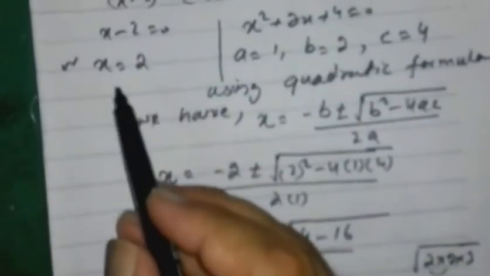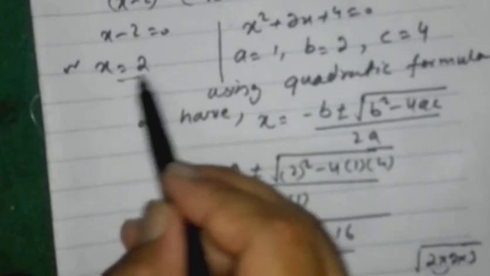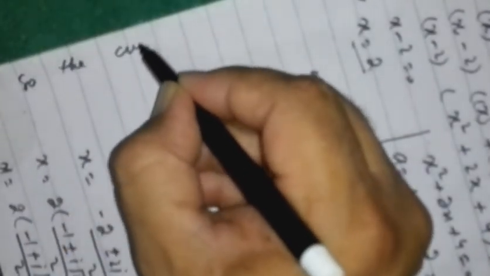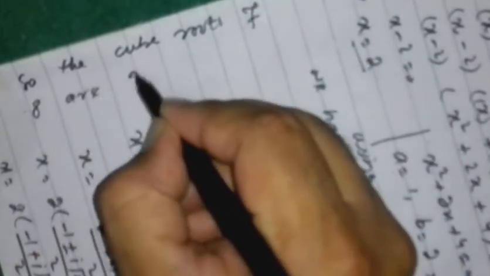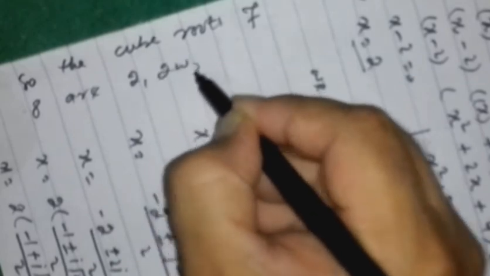So the cube roots of 8 are x equals 2, one this, the other one is 2 omega and 2 omega square. So the cube roots of 8 are 2, 2 omega, 2 omega square.